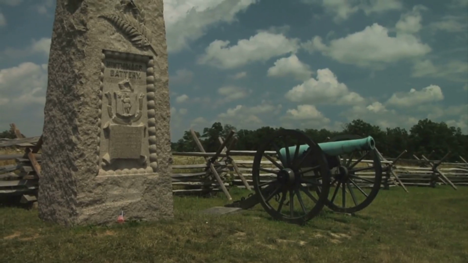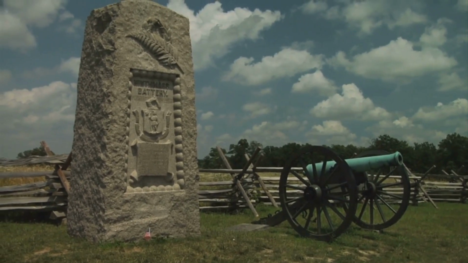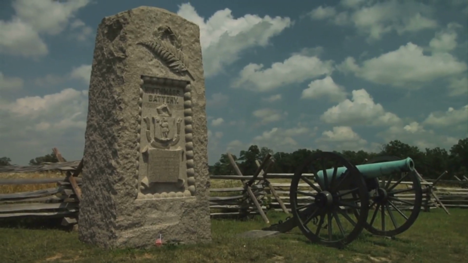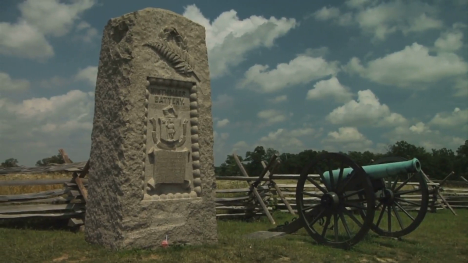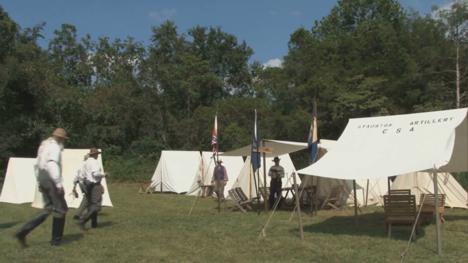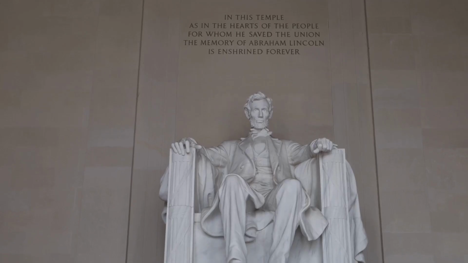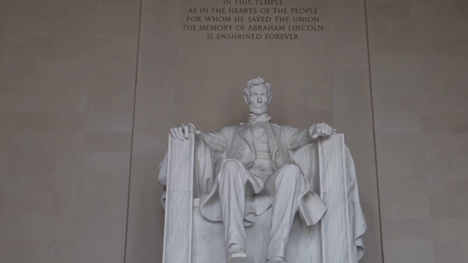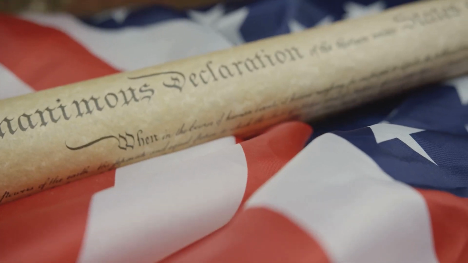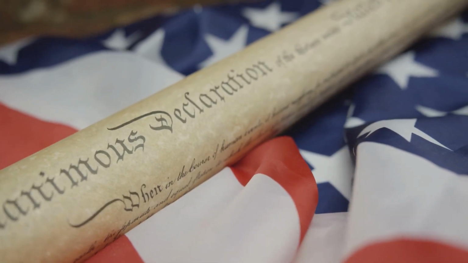One of his most enduring articulations of this vision came in November 1863, at the dedication of a national cemetery on the battlefield of Gettysburg. In a speech that lasted just over 2 minutes, Lincoln gave the Gettysburg Address. He eloquently redefined the meaning of the war, framing it as a struggle not just to save the Union, but to fulfill the promise of the Declaration of Independence, that all men are created equal.